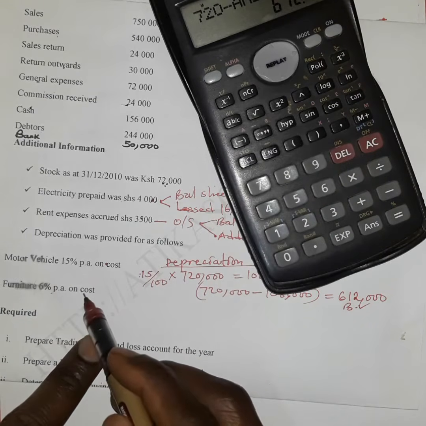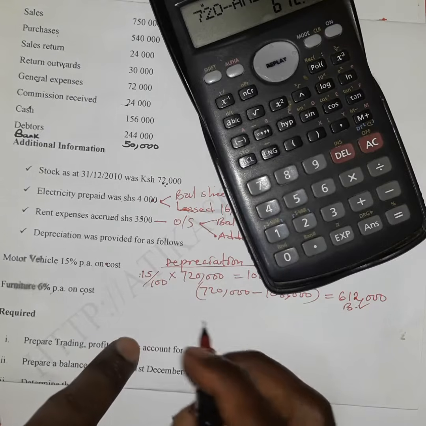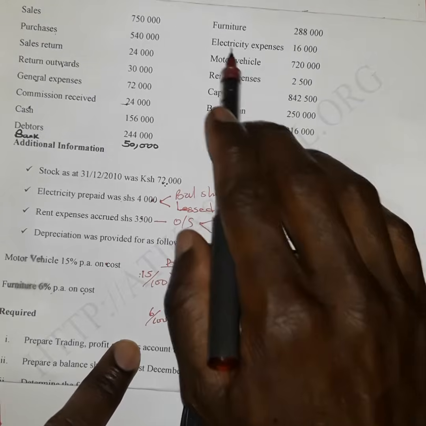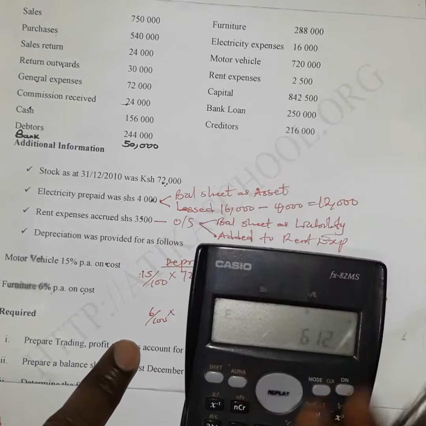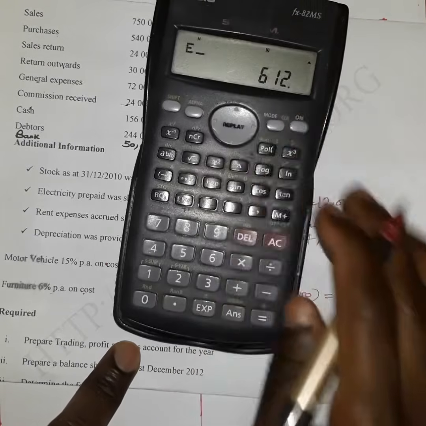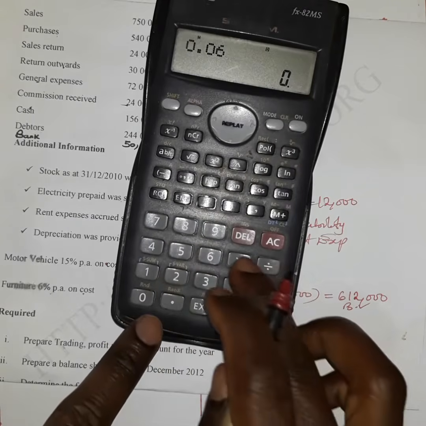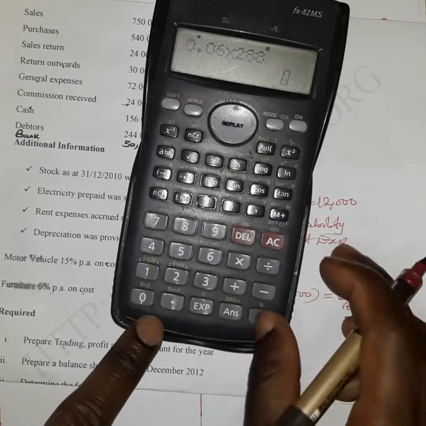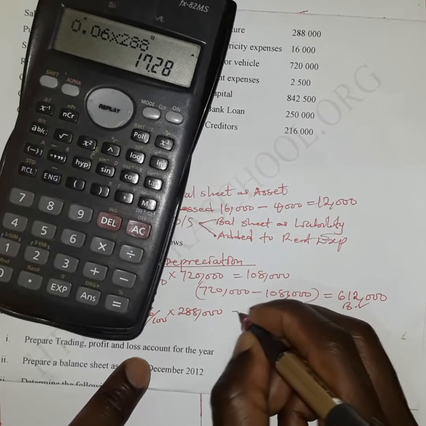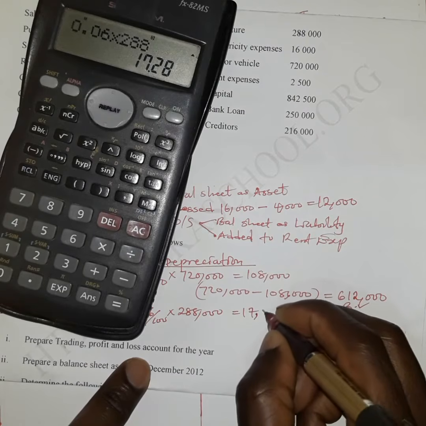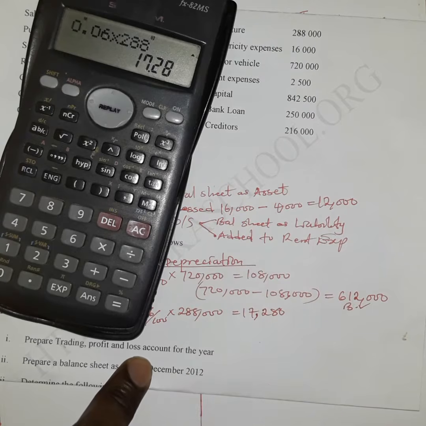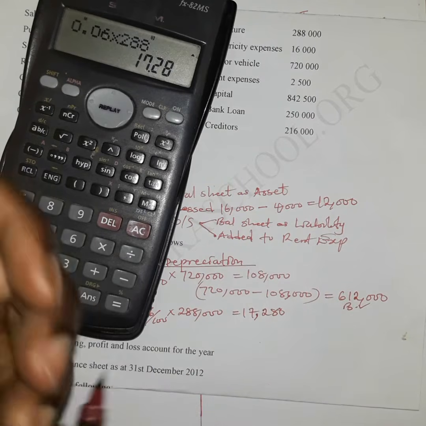Then for furniture, we are supposed to have 6% per annum on cost for furniture. That is the amount of depreciation. So we get 6% times furniture cost, which is 288,000. So 0.06 times 288,000, we get a value of 17,280 shillings for this particular working.